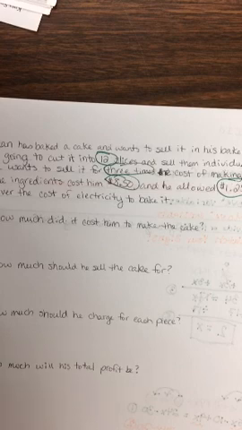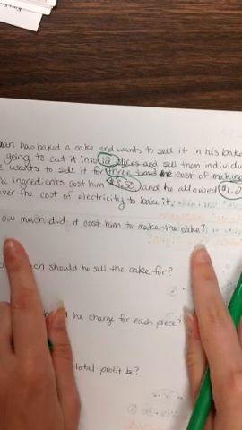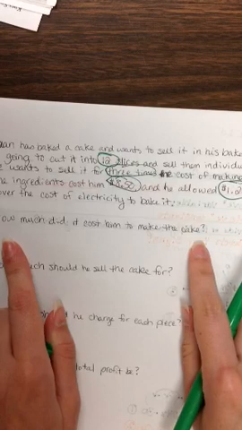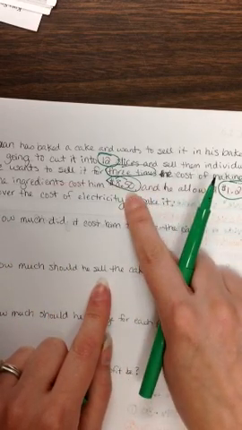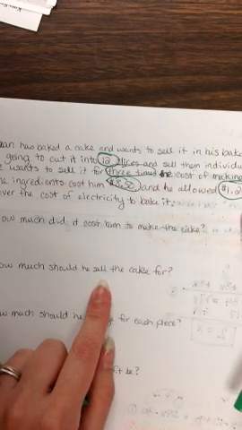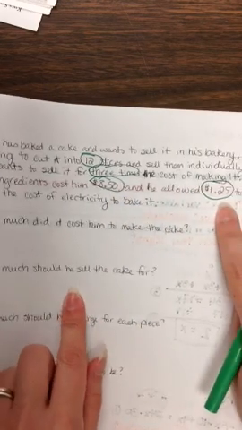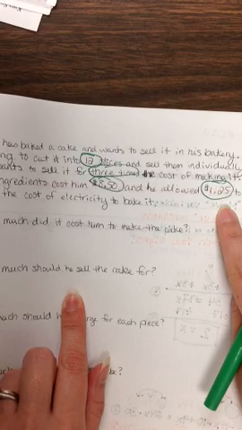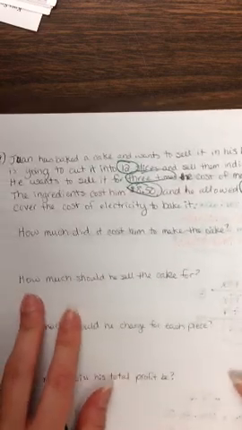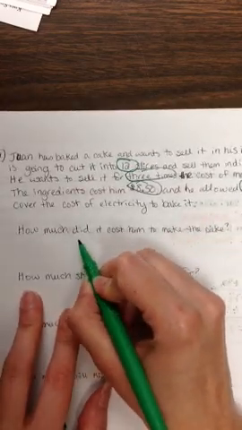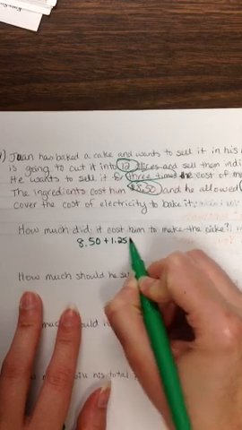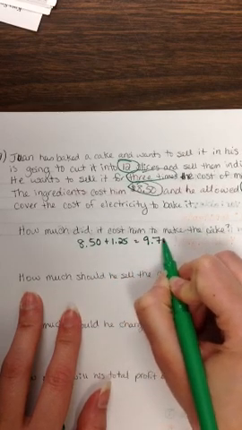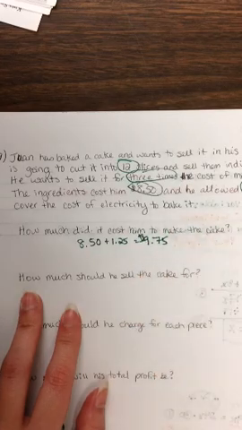All right, so Juan is asking how much did it cost him to make the cake. So I have a total here of $8.50 for the ingredients and then $1.25 for the electricity. So $8.50 plus $1.25 gives me $9.75.